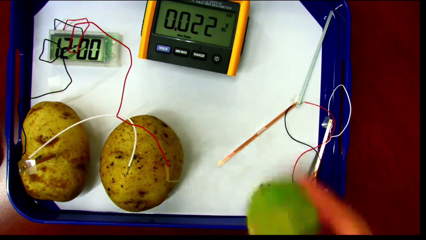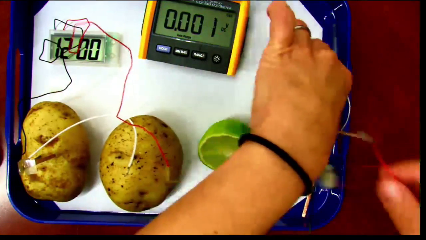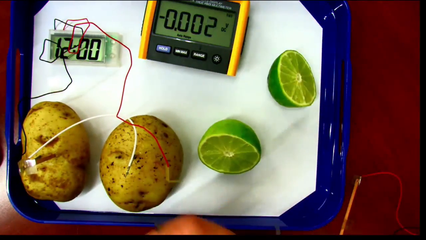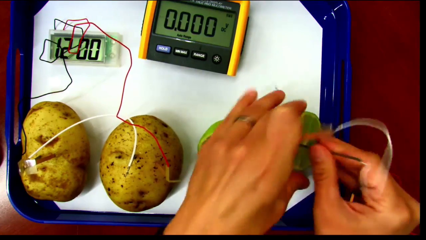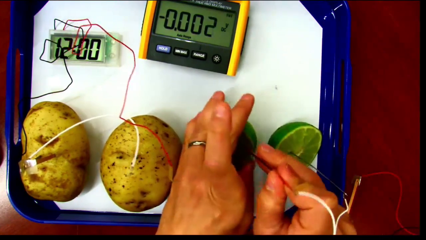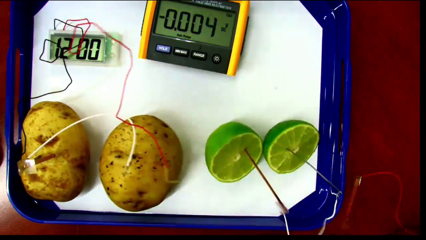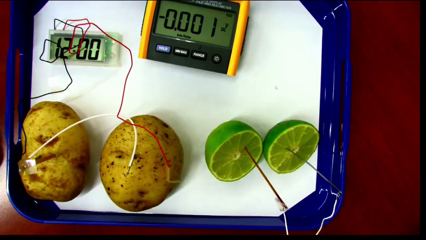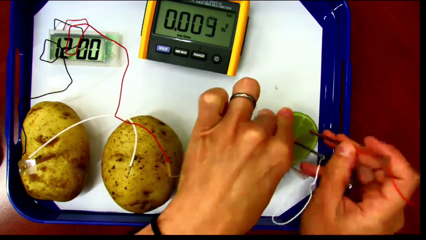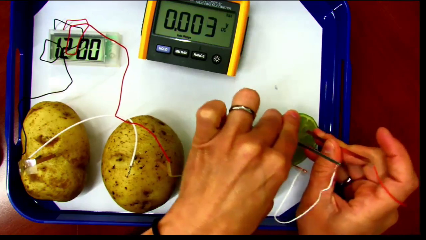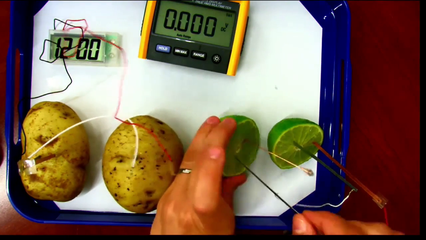So I got a lime that we've cut in half here. We'll try our lime one too. Again, the same thing. We're going to put these guys, there's an anode and a cathode, the middle connection. All right. The one that has zinc needs copper. You need to have a pair. Closer there. And then the one that has copper needs zinc.